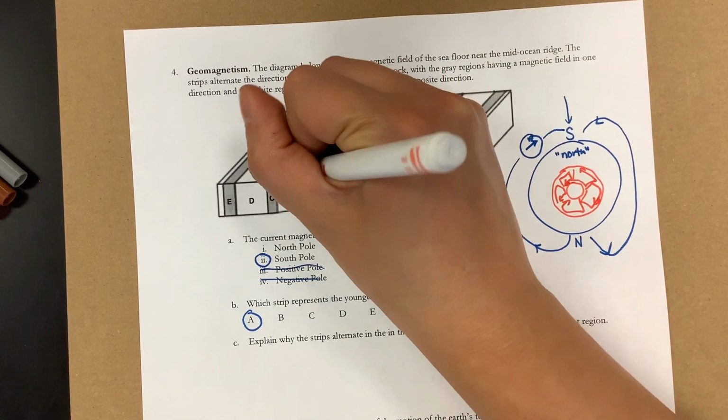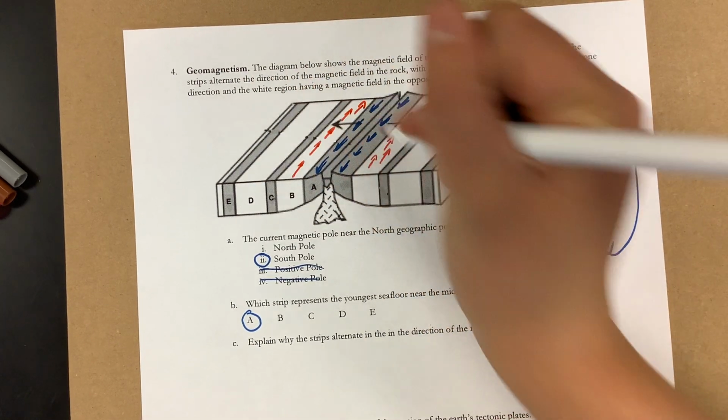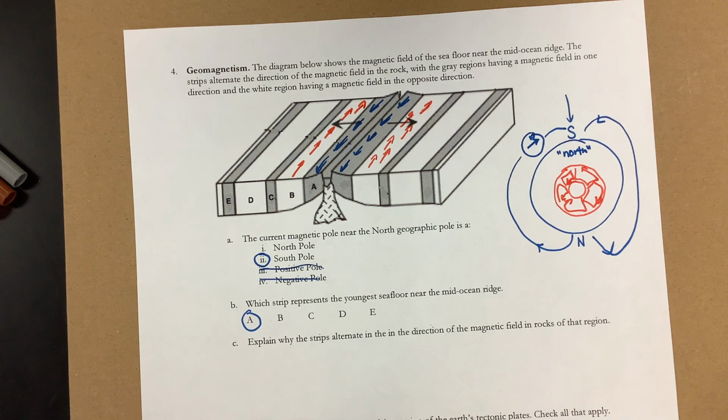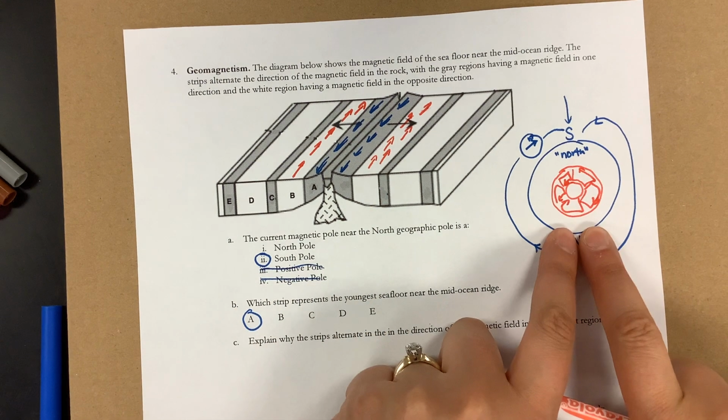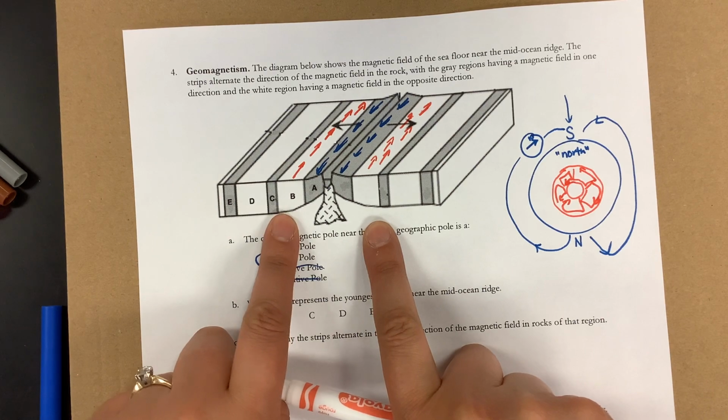Right? And as rocks come out of this opening in the mid-oceanic ridge, the domains cool, giving you a geographic record of where the North Pole was. So the strips alternate because as the domains cool down, they align themselves towards magnetic north. Remember, domains point north. They align themselves pointing towards magnetic north so that as the poles change inside the planet, the rocks give a fossil record of that.